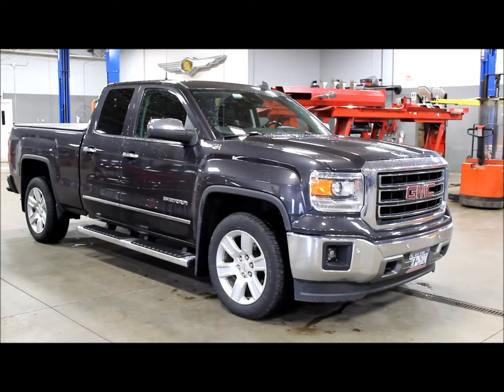Today we're going to do an air conditioning performance test on this 2015 GMC Sierra. Customer is complaining that the air conditioning doesn't seem to be blowing very cold. So how do we decide whether the customer's complaint is valid? We do an air conditioning performance test.